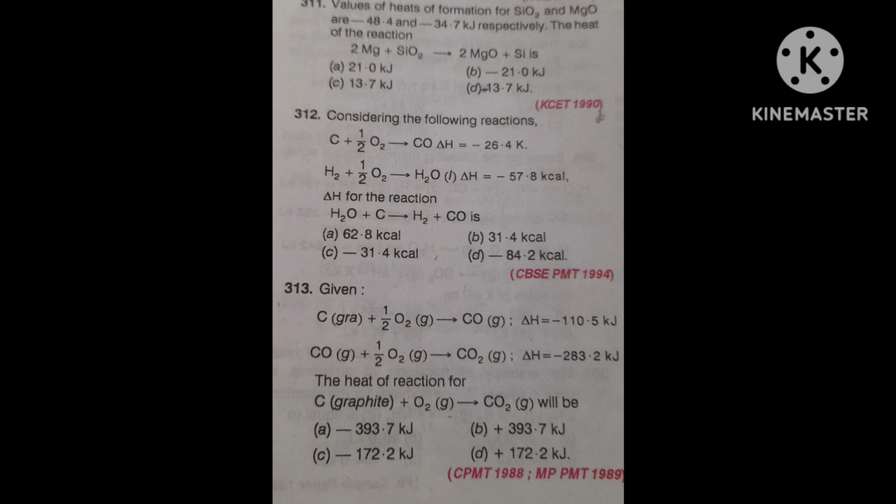Then 2 MgO, and the MgO value is given as minus 34.7, so 2 into minus 34.7. And the silicon value is 0. Correct? Product minus reactant.